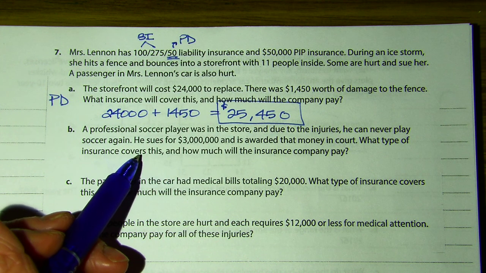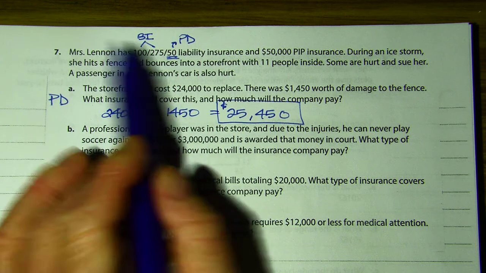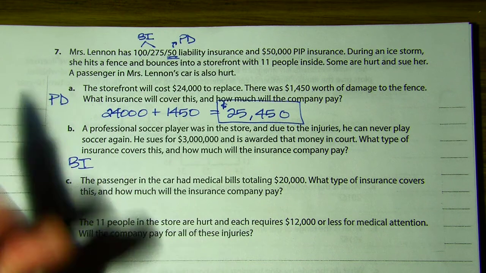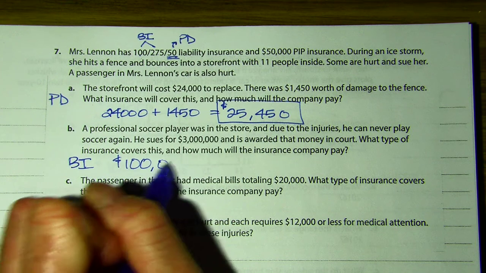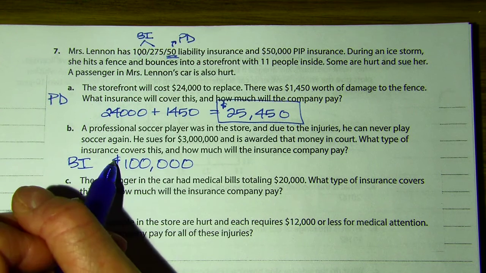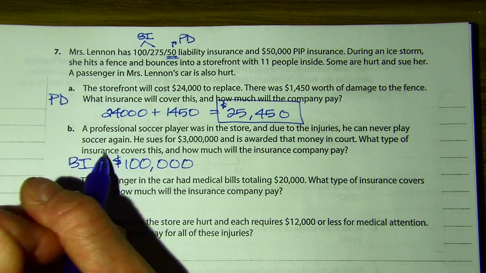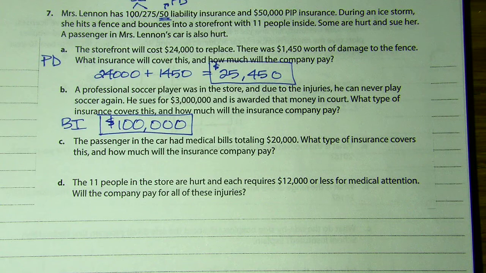How much? So this is covered under BI, which is here. And notice his insurance company only agreed to cover $100,000, which means that Mrs. Lennon has to cover the rest. Now, this is why medical costs often are the reason people go bankrupt.